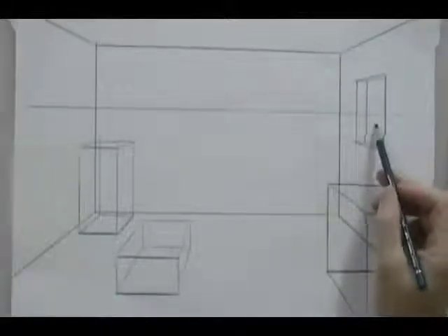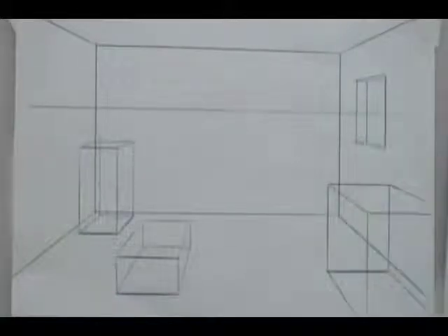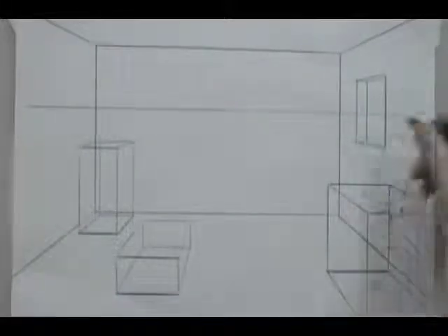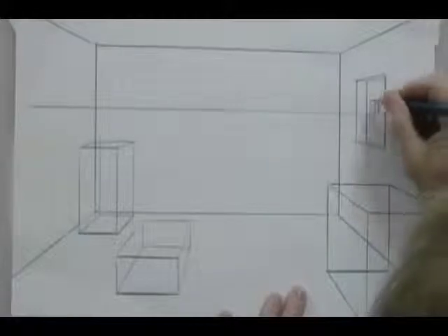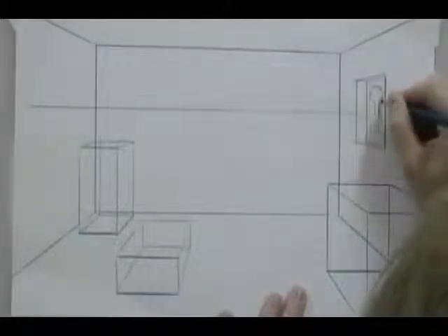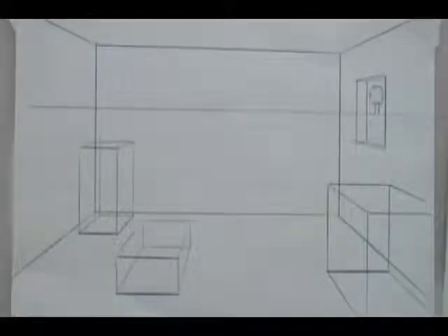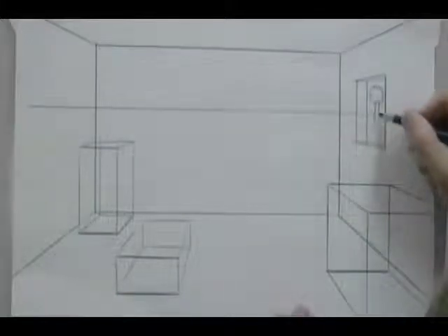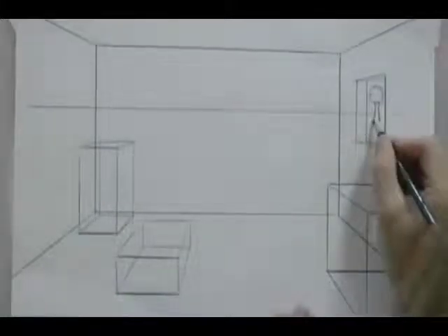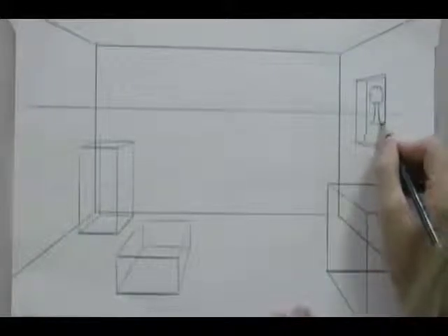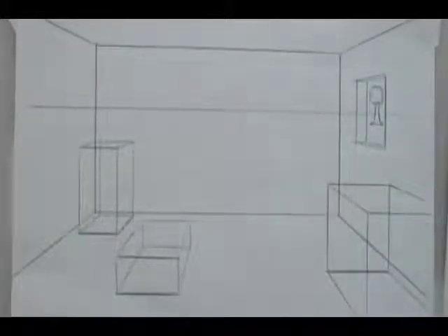Sky's up here, ground's down here. There's my horizon line, separating the two. So I can draw a tree here. Okay. And it's going to sit right on the horizon line. Unless I want my tree to be closer to my house, in which case I'm then going to overlap the tree trunk and have it sit on the grass there, which means it's now closer to me. It's not way off in the distance.